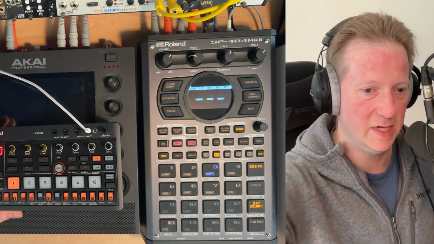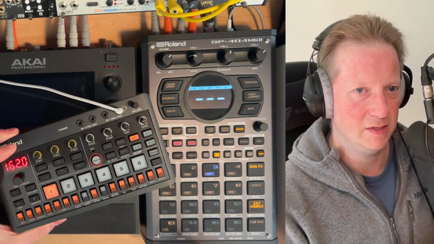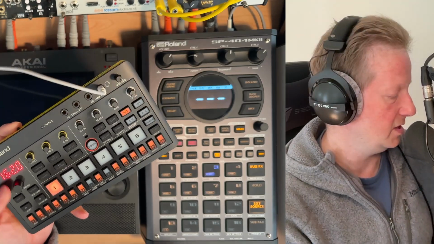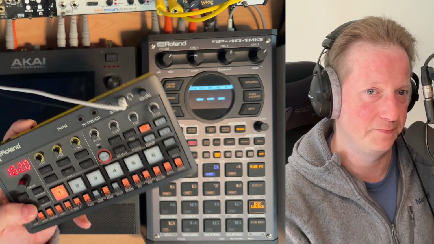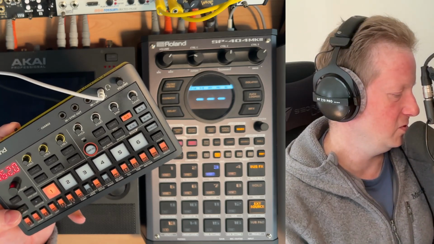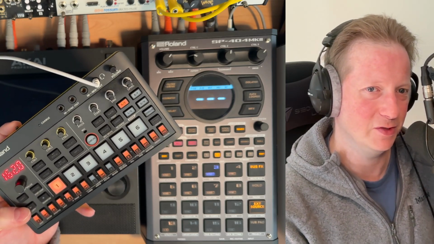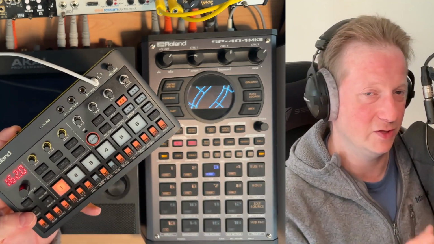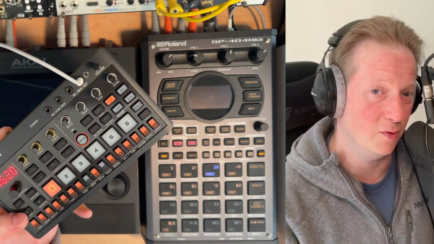But right now, what I have is a pattern, a pretty crappy pattern, but it's on the P6 and it's 162 BPM. Not a great pattern. I was just testing some stuff out and wasn't trying to make anything that sounded great. But let's say I want this pattern. It's 162 BPM on the SP404 mk2.